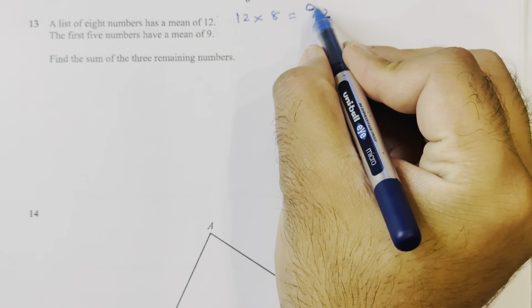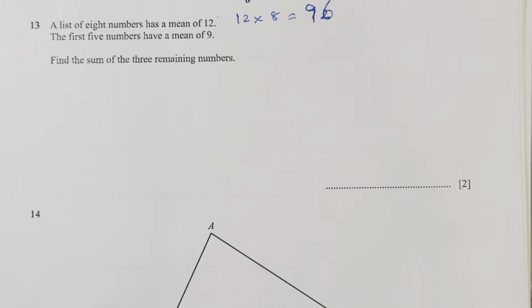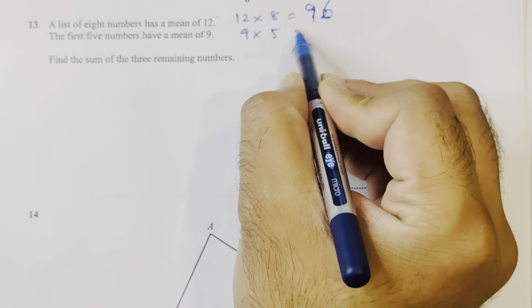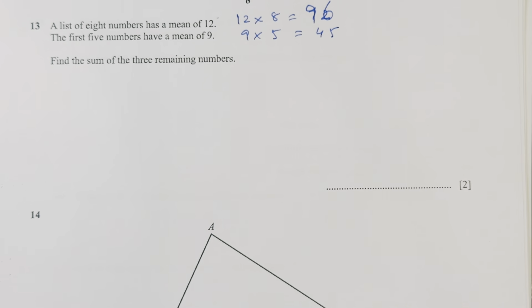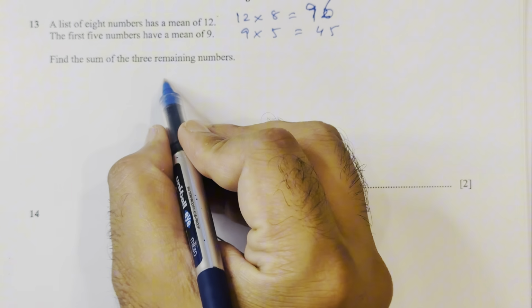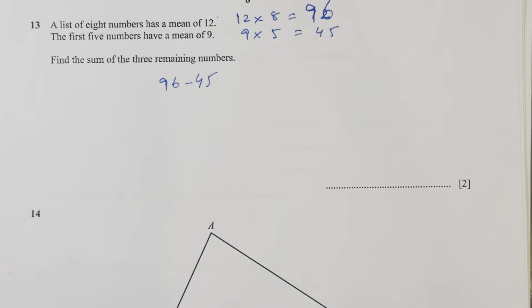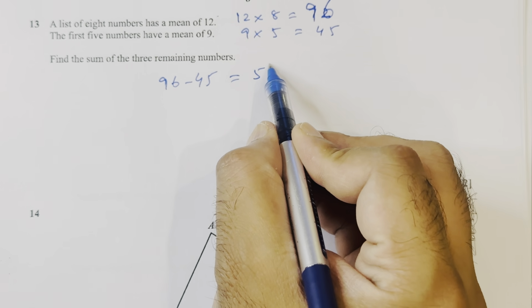The answer would be 96. Okay, sorry. The first 5 numbers have a mean of 9. So 9 multiplied by 5, the answer is 45. Now we need to find the sum of the 3 remaining numbers. So we're going to subtract 96 minus 45. After subtracting 96 minus 45, the answer is 51.